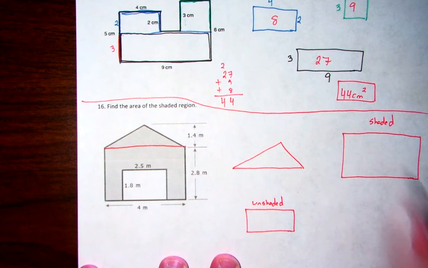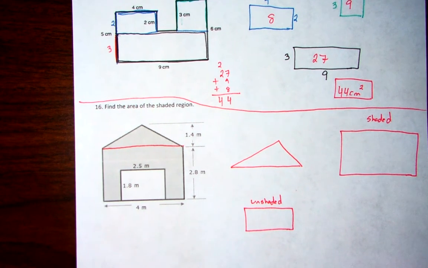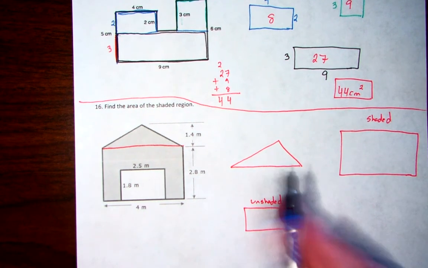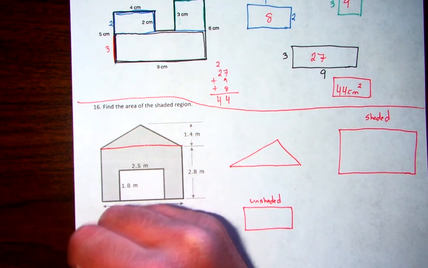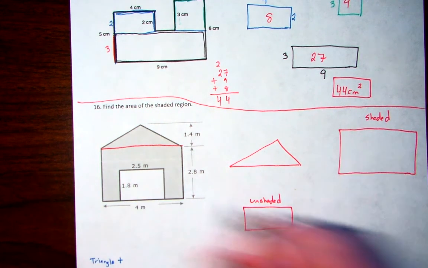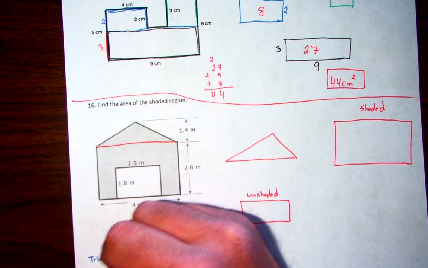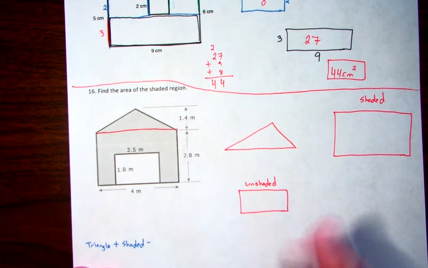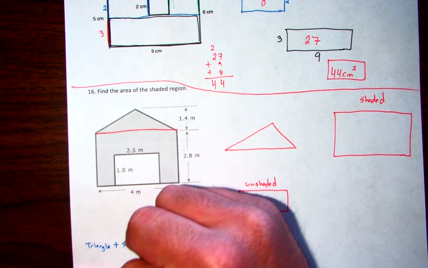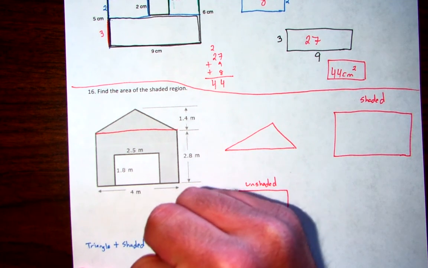So to get your final answer, here's what you're going to do. You're going to take the area of the triangle plus the area of the shaded, and then you will subtract it from the area of the unshaded. And that'll give you the answer.